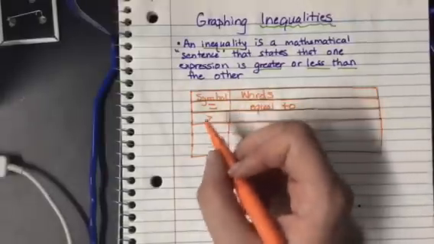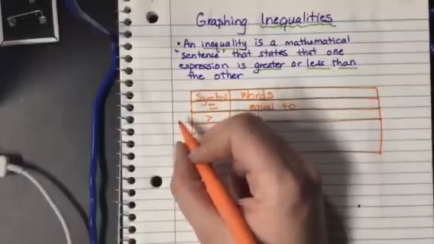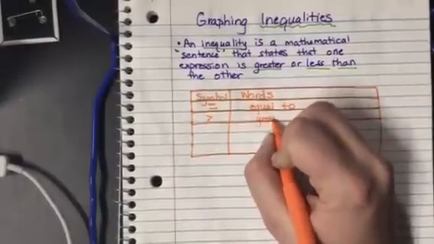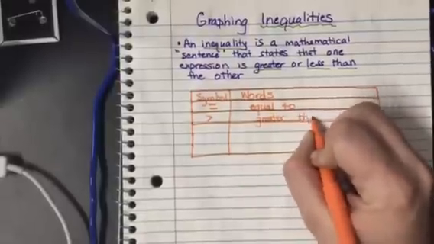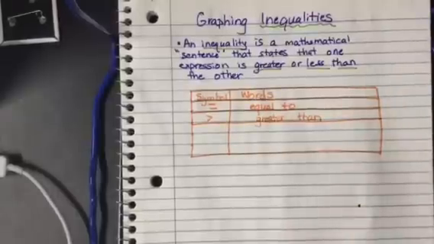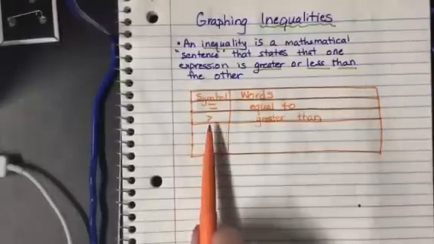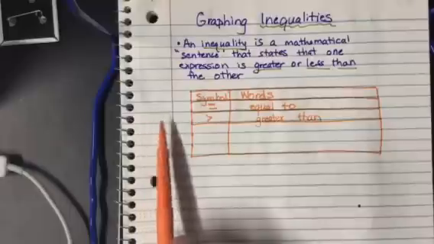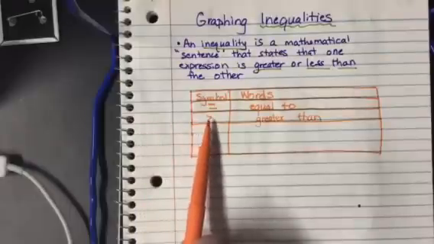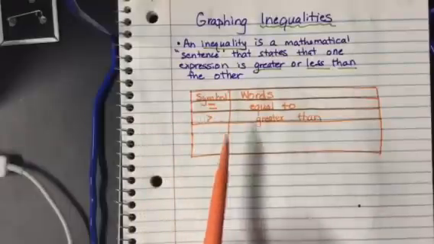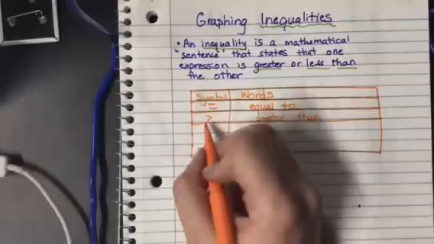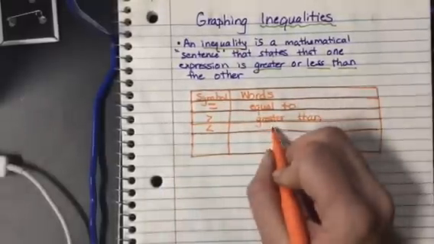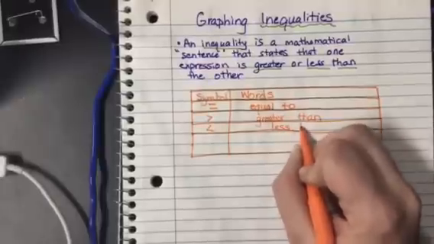So this symbol means that the left side is greater than the right side. Okay, so this symbol means greater than, because we always read left to right. So if we're reading left to right, this side is greater than this side. Okay, so what do you think this one means? Less than.